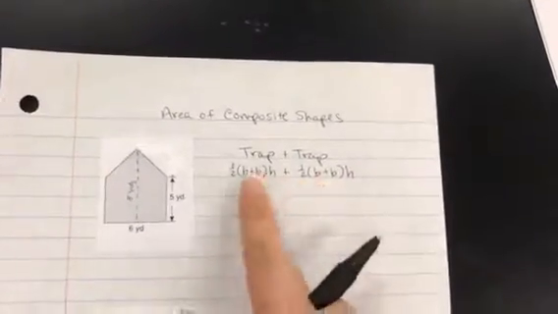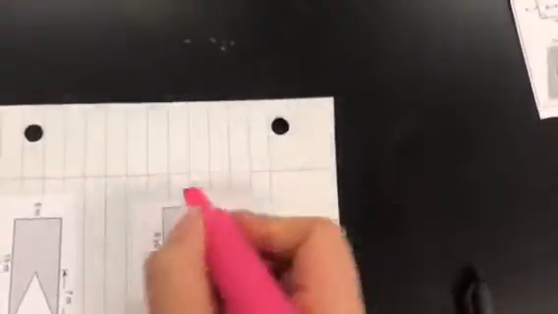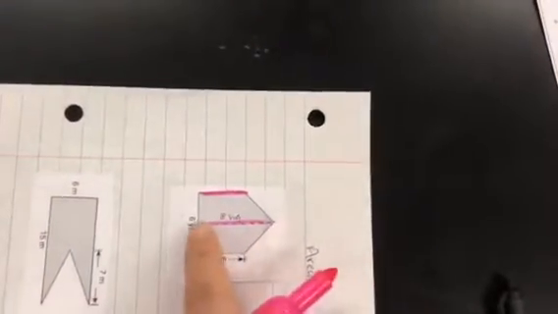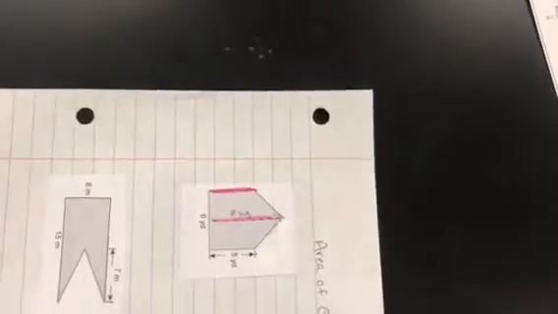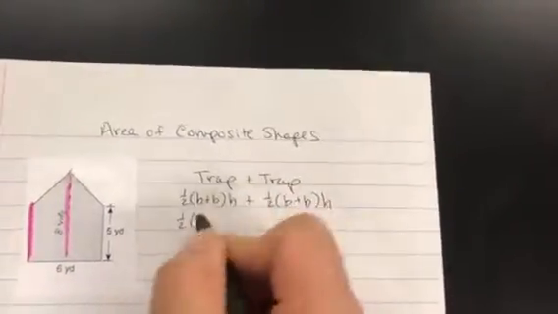Next, after I write the formula, I'm going to plug in what I know. So what are the two bases? Remember, your bases are your parallel lines in your trapezoid. So these two are the parallel lines, right? And I know this is 8, but what is this? Well, if you look, this is 5 on this side, so it's got to be 5 on that side. So my bases are 5 and 8 for that trapezoid. So it's going to be half of 5 plus 8 times the height.